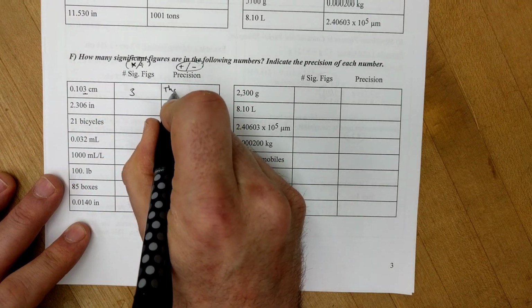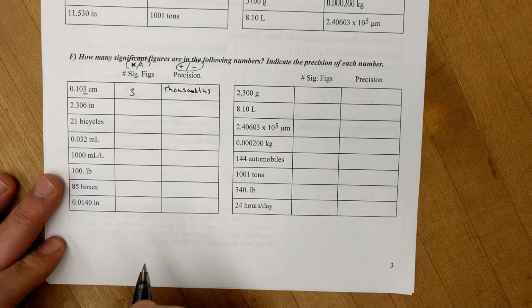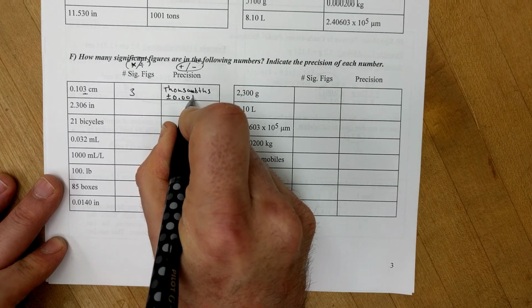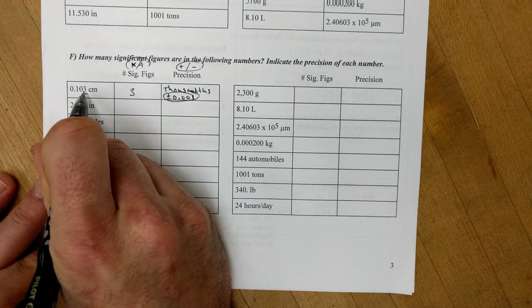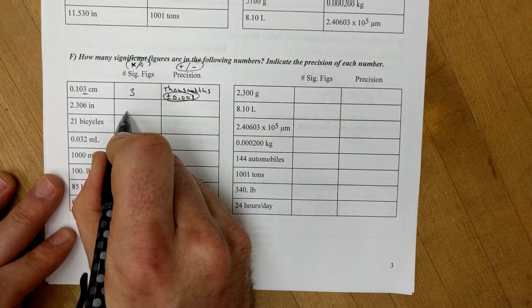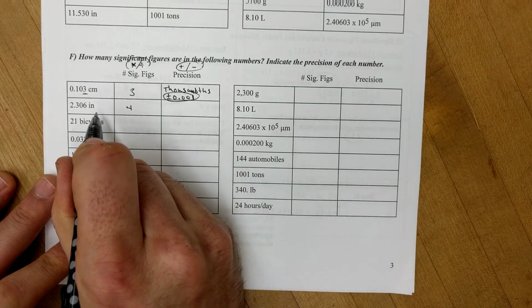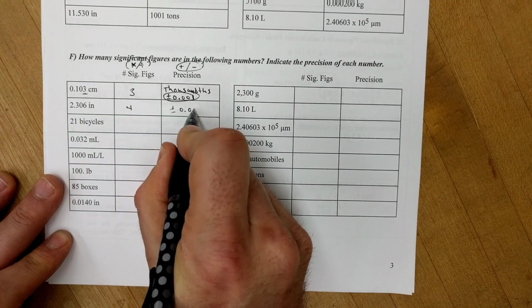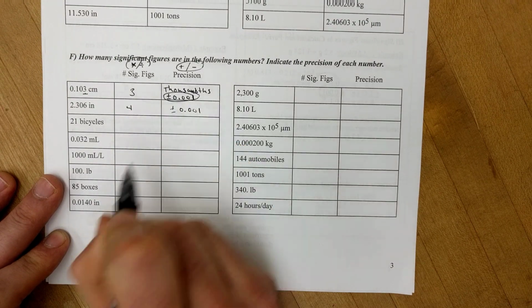Either you could write the word thousandths, which is pretty cumbersome, or you can do what I'd probably recommend and write plus or minus 0.001. That would just be showing the place where that last digit is, showing that it's in the tenths, hundredths, thousandths place, the third decimal place, 1, 2, 3. So if we were to do it again for this one, we'd go 1, 2, 3, 4 digits, and it's in the thousandths place, so we're going to write plus or minus 0.001 to show what place the last digit is in.